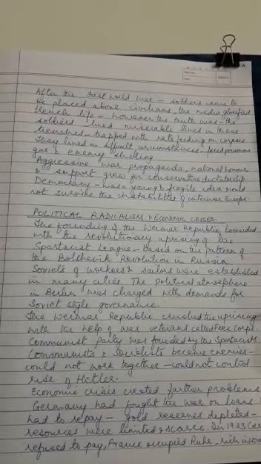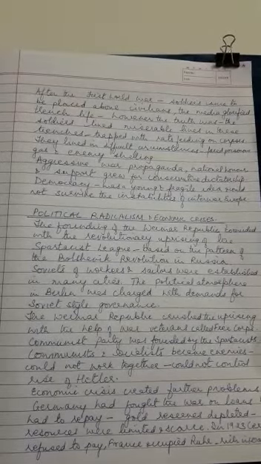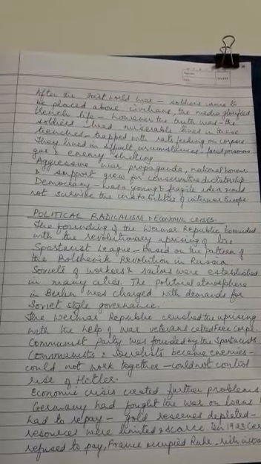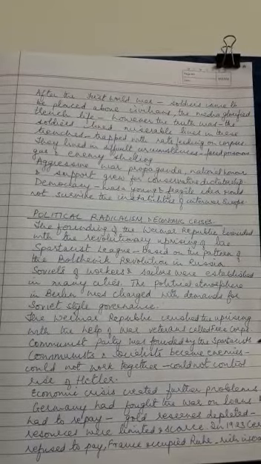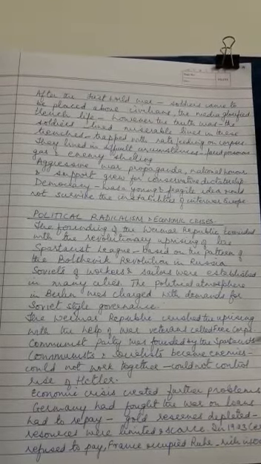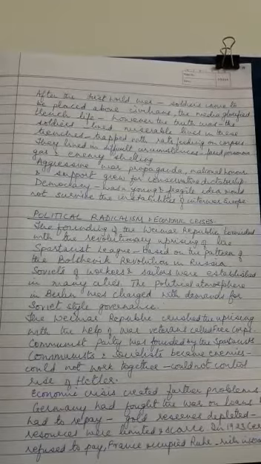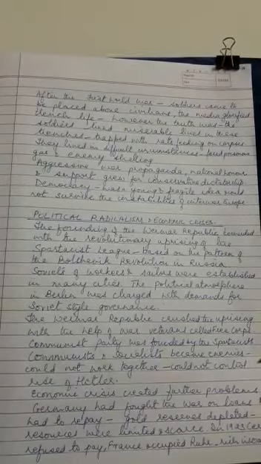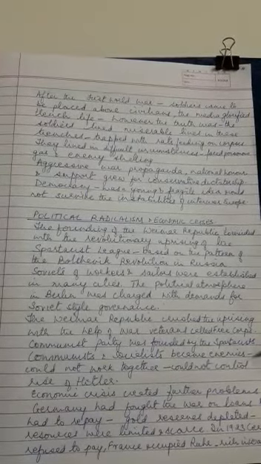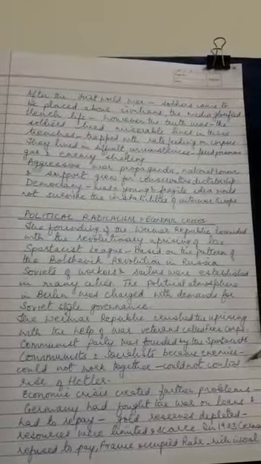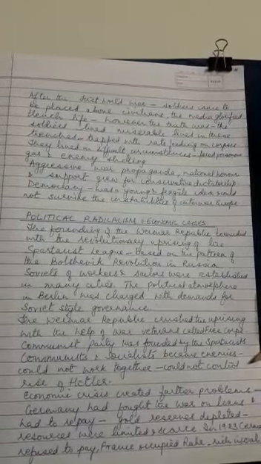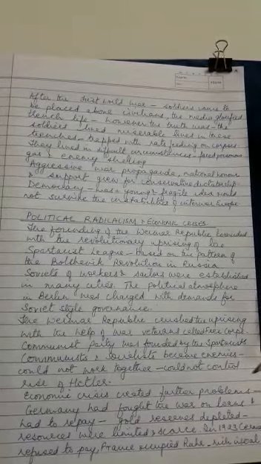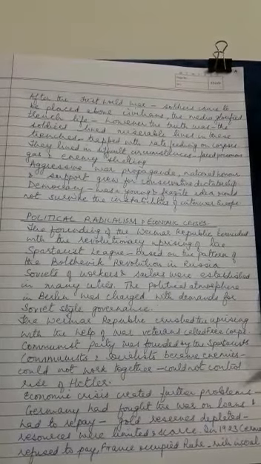The Weimar Republic crushed this uprising with the help of war veterans called the Free Corps. The Communist Party was founded by the Spartacists, and this eventually brought differences between the communists and the socialists. They became enemies. They could not work together, and could not control the rise of Hitler, because in this condition of so much political instability, obviously the rise of Hitler took place.